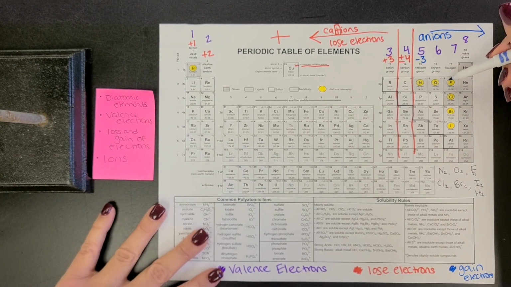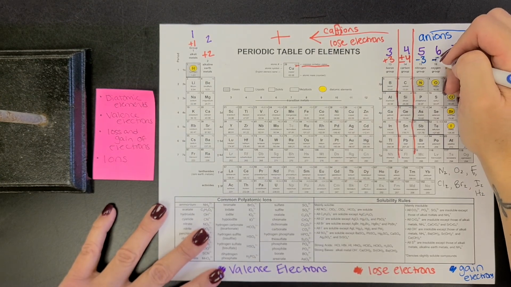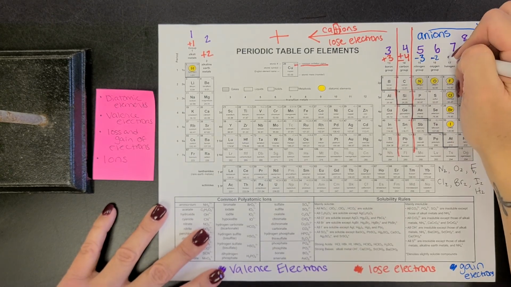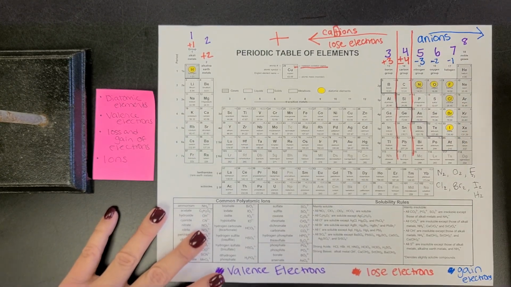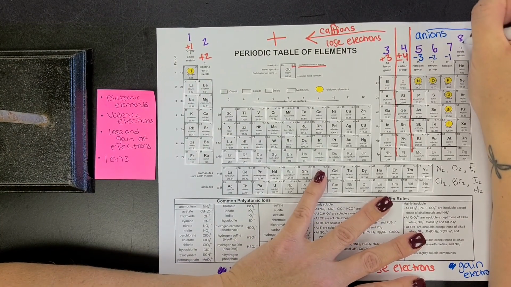Group 16 is 2 away from the noble gases, so they're going to form a -2 charge. And then group 17 is just 1 away, so it's going to form a -1 charge. The noble gases do not form ions, so their charge is 0.